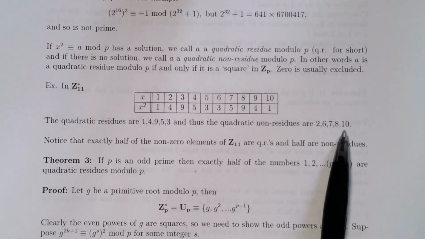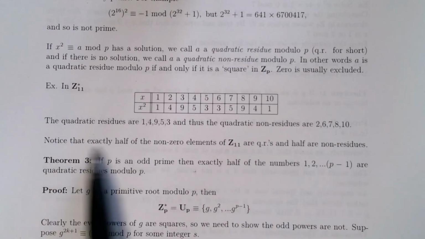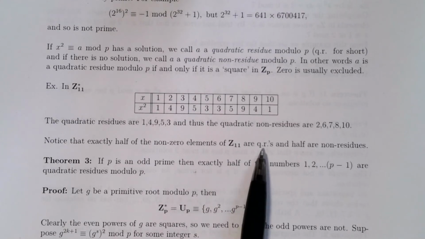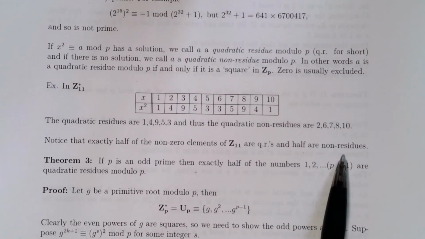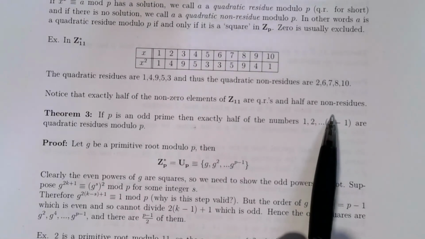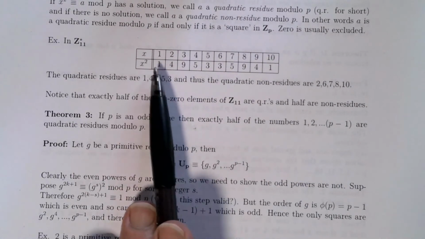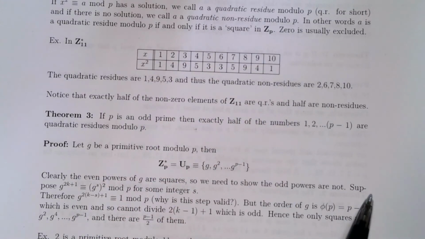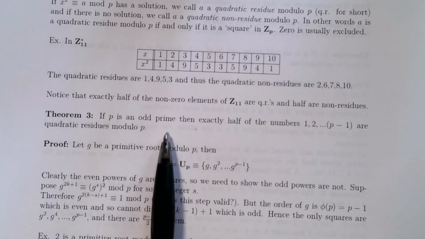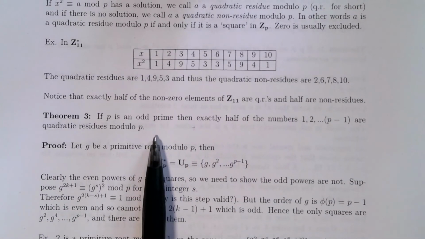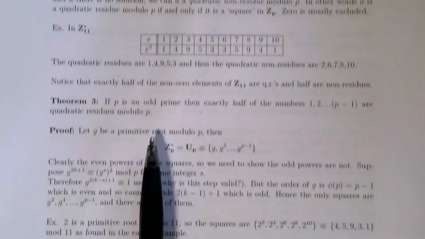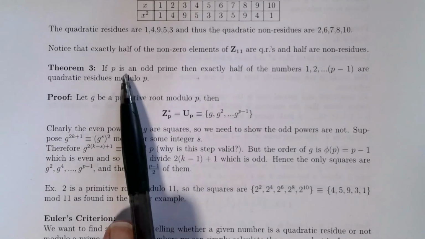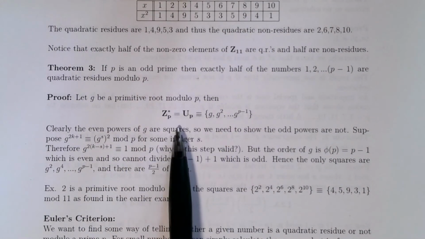Now, as you might gather, it's pretty obvious that exactly half of the non-zero elements in Z11 are quadratic residues and half are non-residues. And this is almost obvious from the fact that x and minus x are going to square to the same thing. But I've done a little proof here because it's slightly more complicated than it needs to be, but it does have some interesting little ideas in it which are very useful for other things. So the proof of this might be obvious, but I'm going to do a slightly more sophisticated proof here.